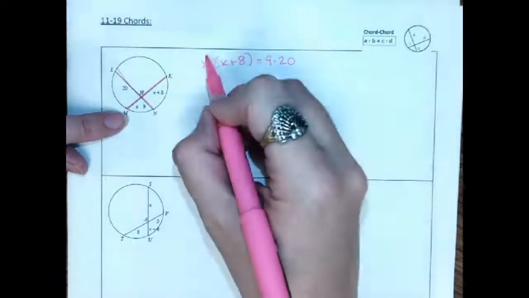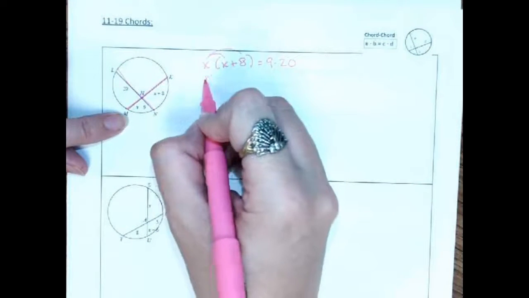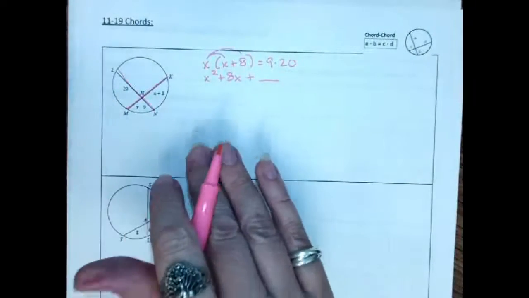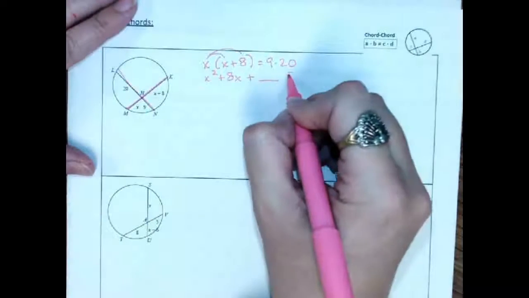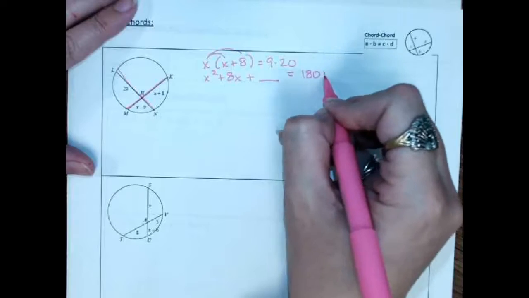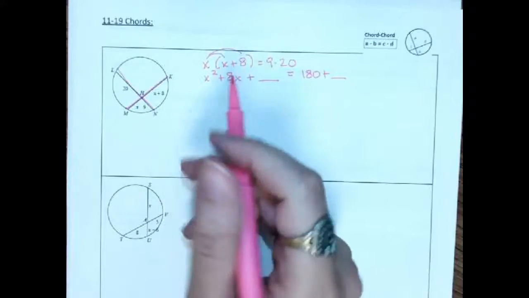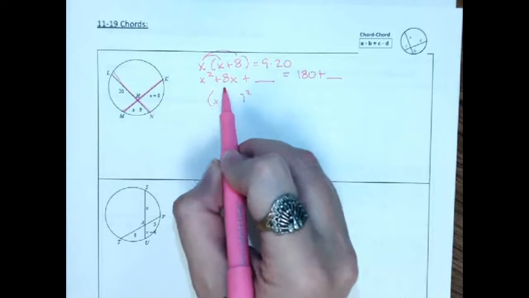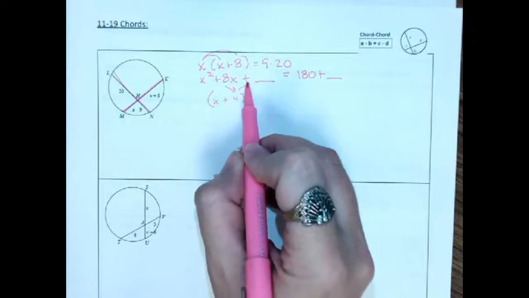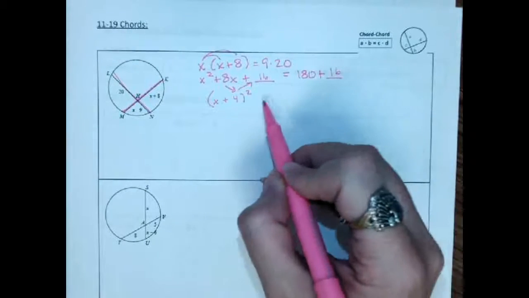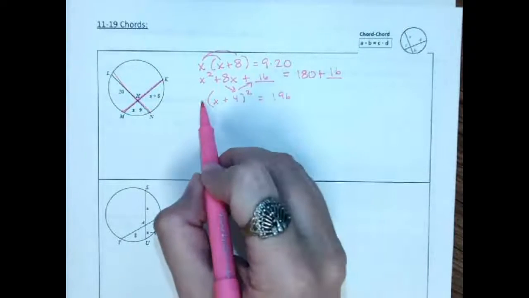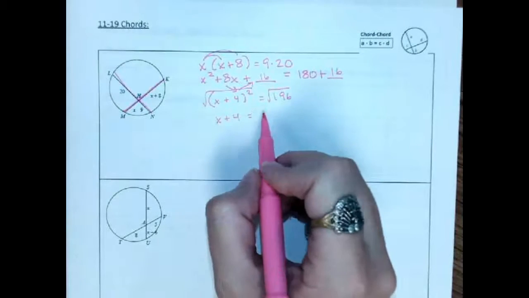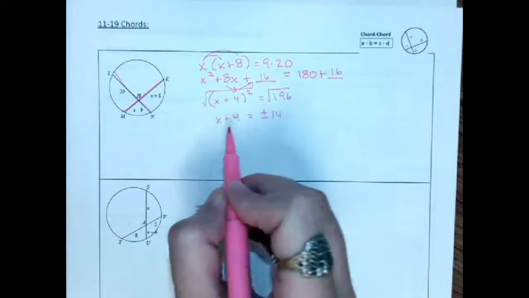And I need to distribute this, so I get x squared plus 8x. And go ahead and start preparing to do your complete the square. Add the blank here, and this is 180, and add the blank there. And we're literally set up to do complete the square. Write your form, divide as you go down, square as you go up. That's 196. Take the square root, add the plus or minus, write as two equations.